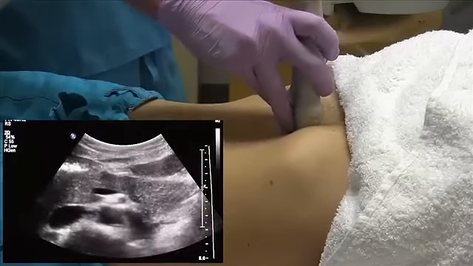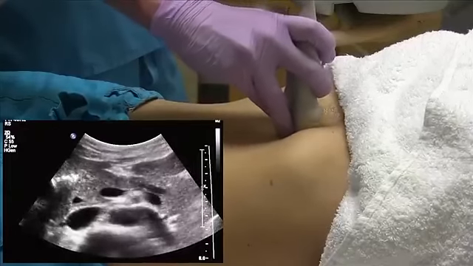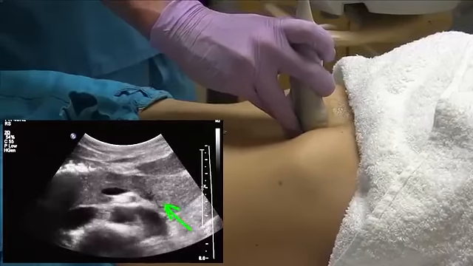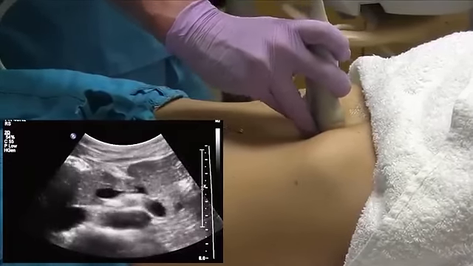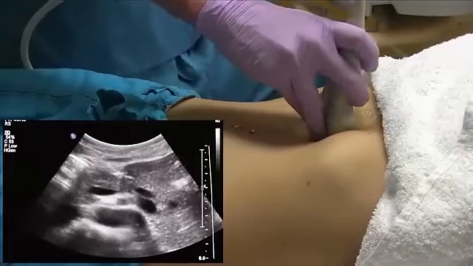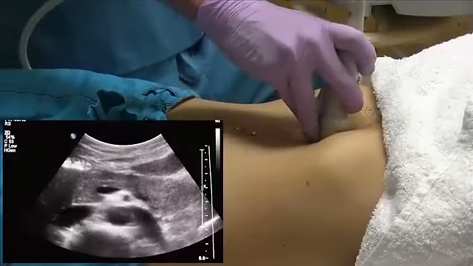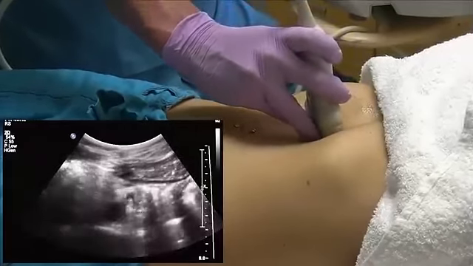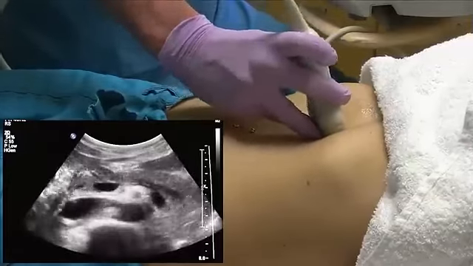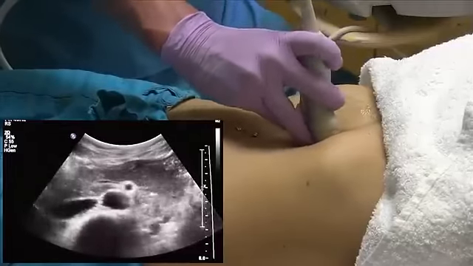If you look on this image here, the splenic vein is a good landmark to let you know that you are very close to, if not exactly on, your pancreas. And like every organ, you need to sweep through. If you just see the splenic vein and you take pictures here, you can miss other pathology in the pancreas.